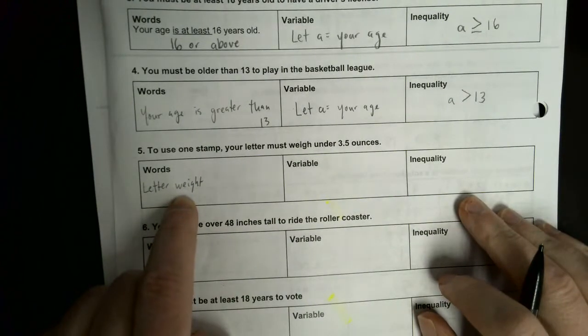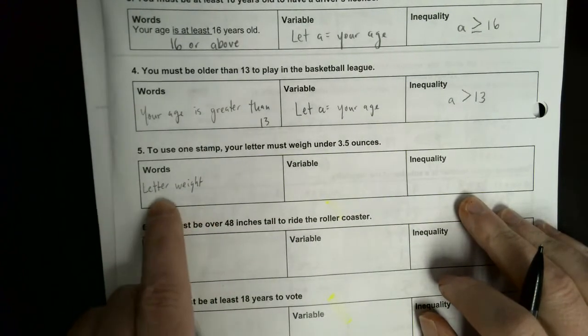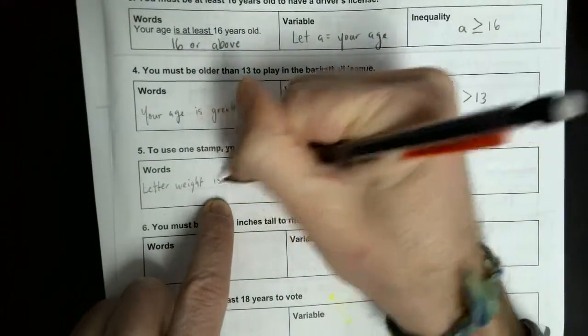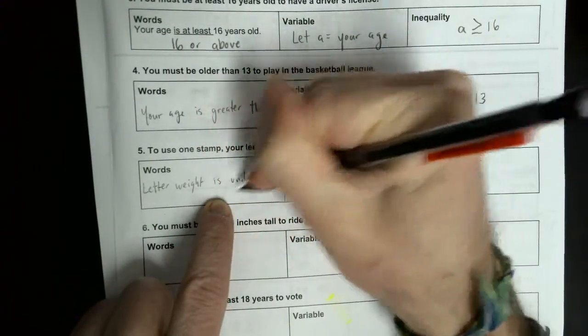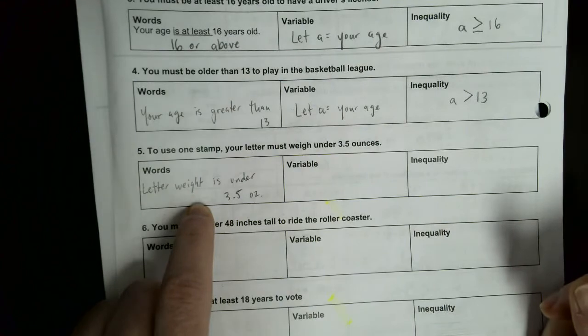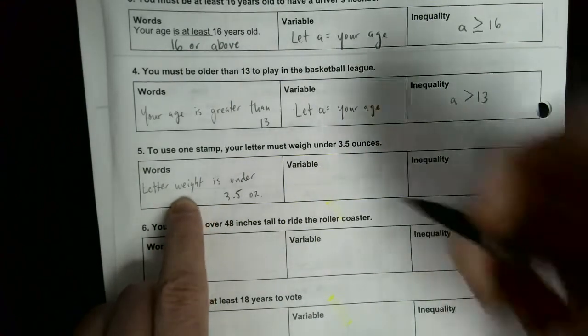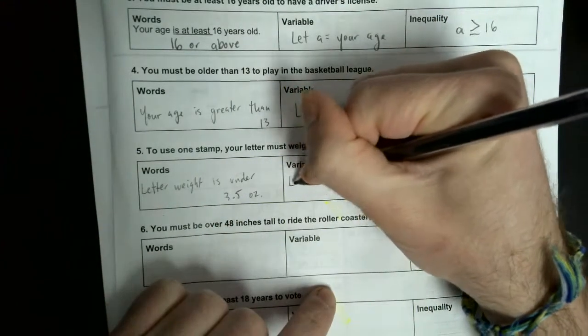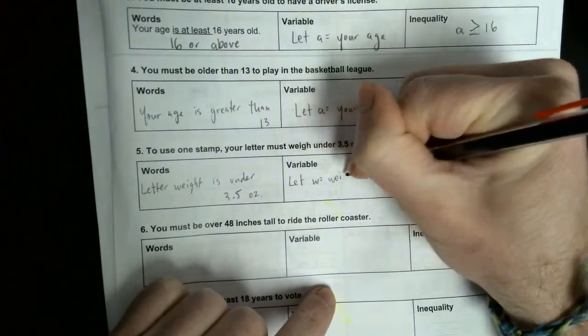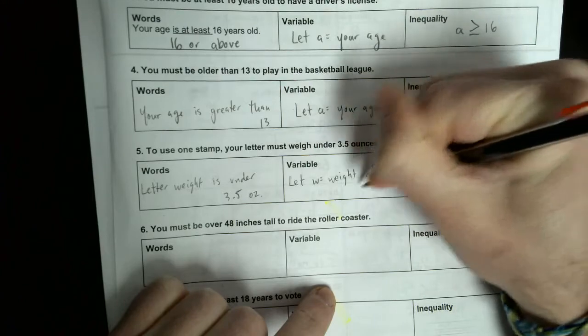To use one stamp, your letter must weigh under 3.5 ounces. The letter weight is under 3.5 ounces. So what's the variable? What's the number we don't know? At this point, we don't know the letter weight. So we're going to let W equal weight of a letter.